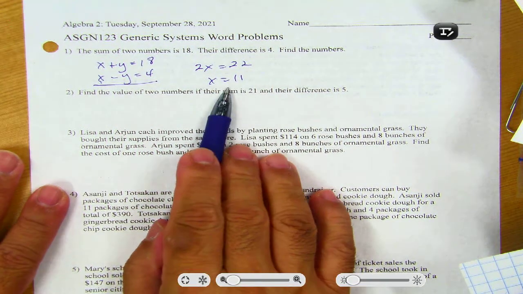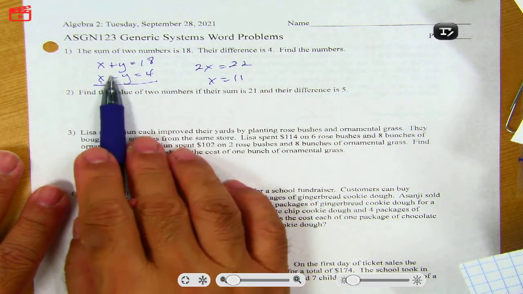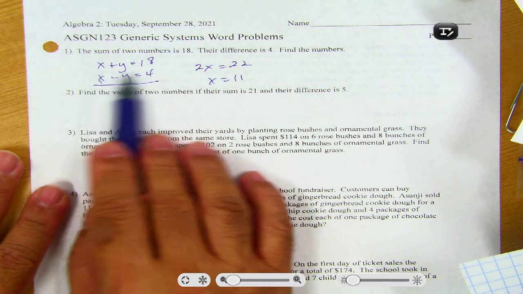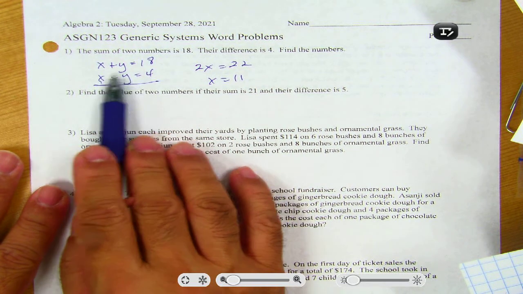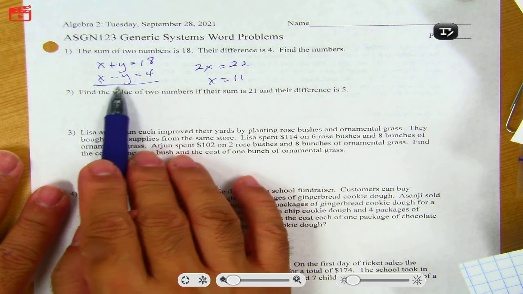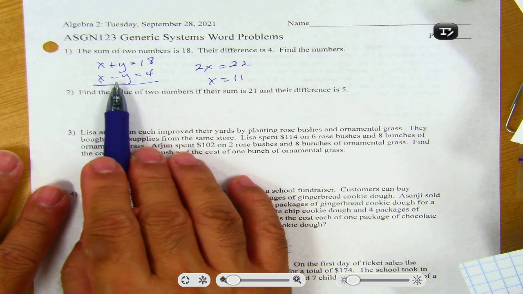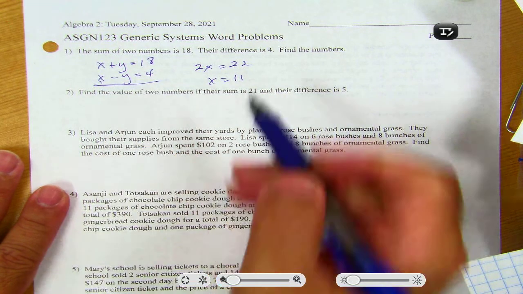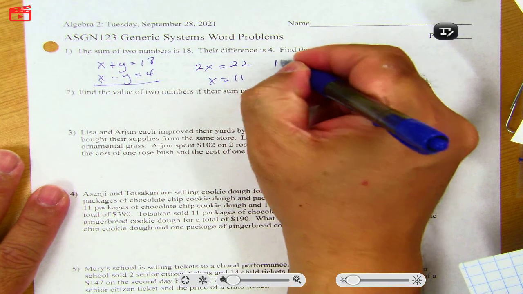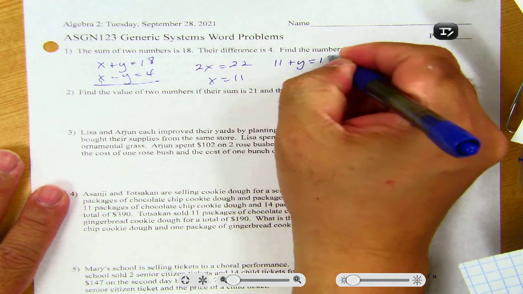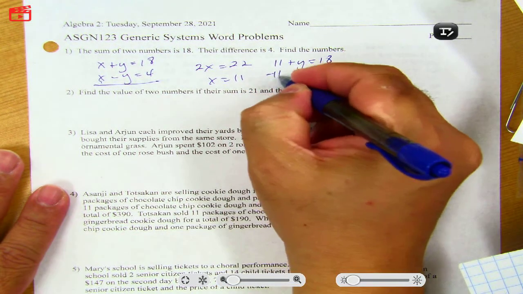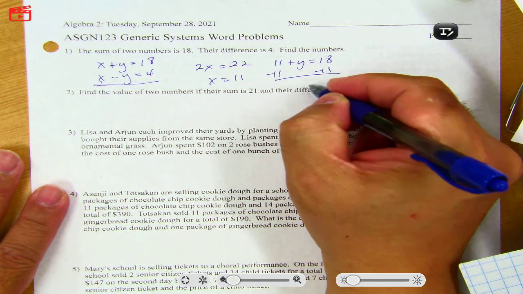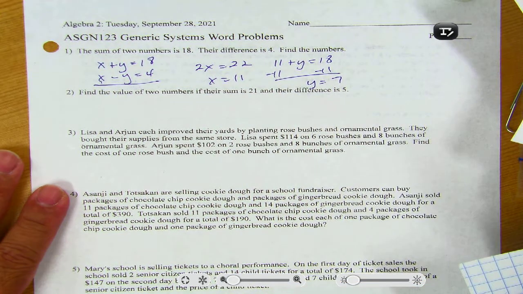Take this number and substitute it into either equation. I'm going to use the one with the least number of negative signs because most people make mistakes with the minus sign. So it's 11 plus y equals 18. Subtract 11, and you get y equals 7. So those are the 2 numbers: 11 and 7. That's the answer.